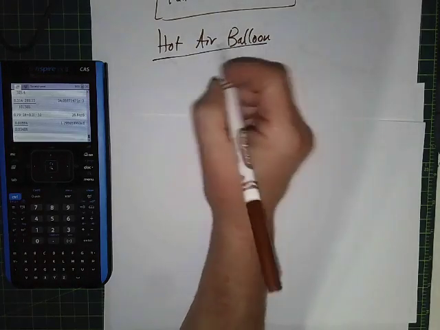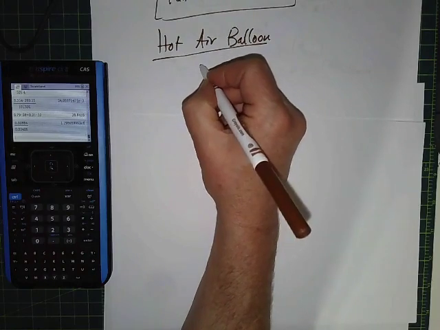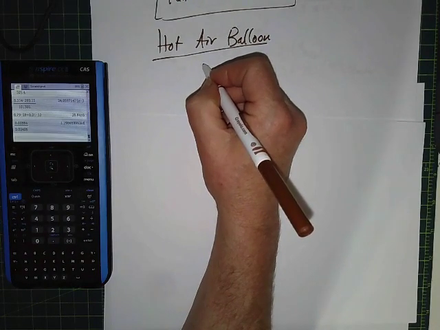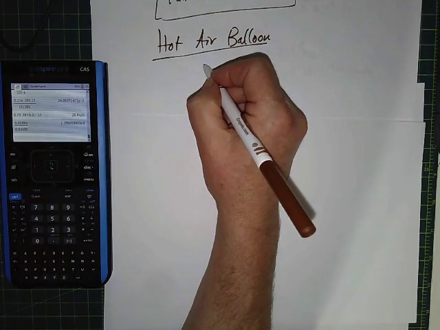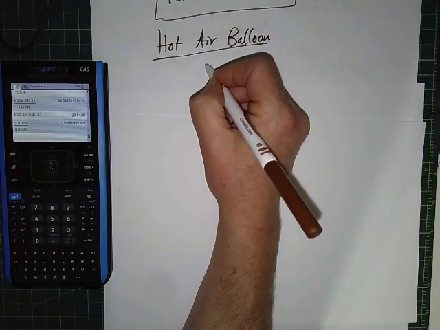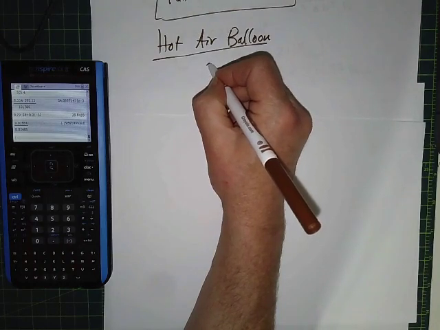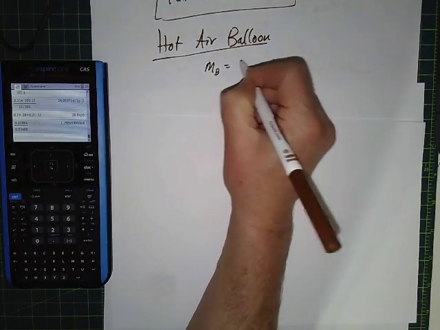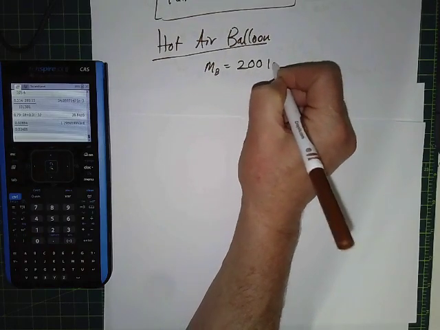Say we have a hot air balloon, where the mass of the balloon before it's blown up, plus the load, the basket and the ropes and the person, all the things the balloon is going to carry, let's just call it 200 kilograms.